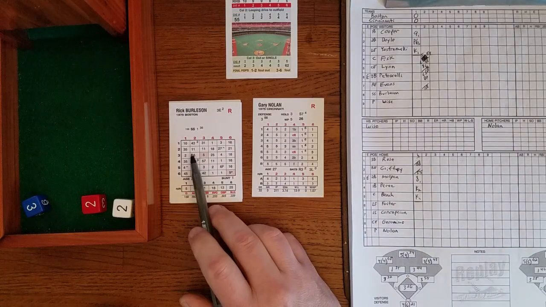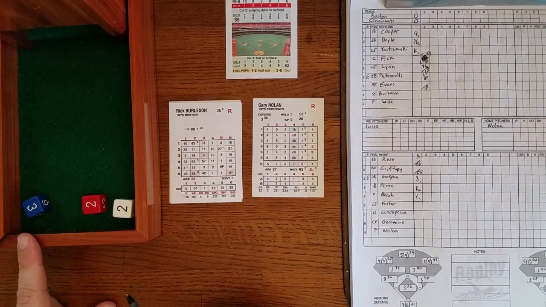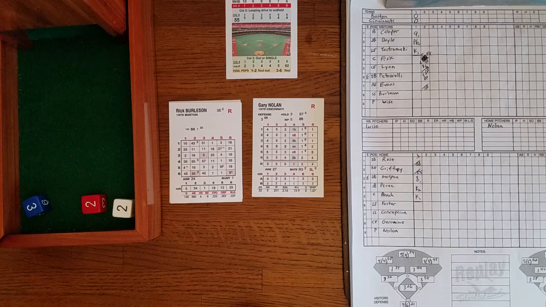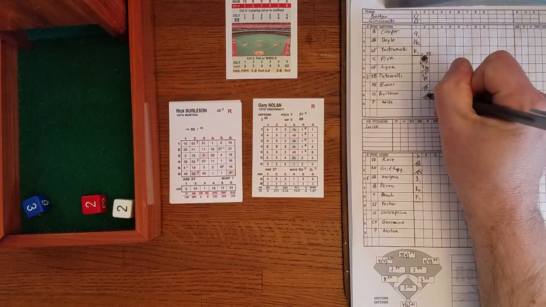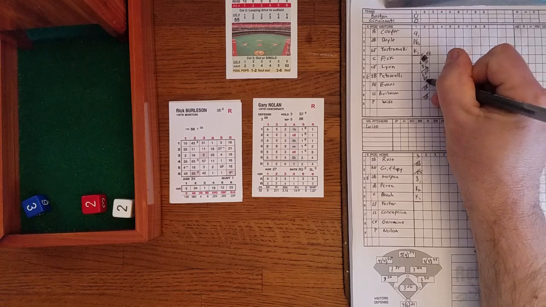2-2. 2-2 is an 11. 2-3 is a 5. It's a 16 in column 2. 16 is a single to right. Runner advances 1 base. So there's no provision for the runner to get to third, even with 2 outs. So runners are at first and second.